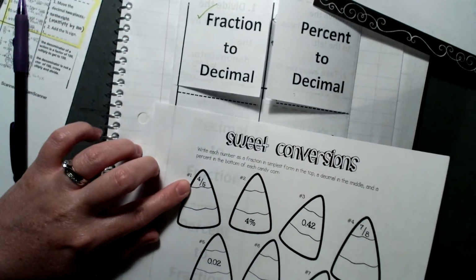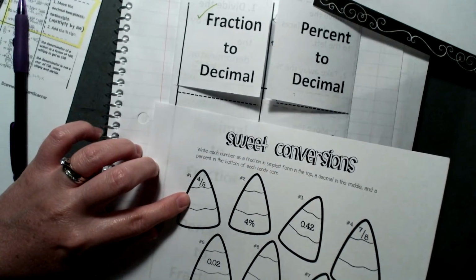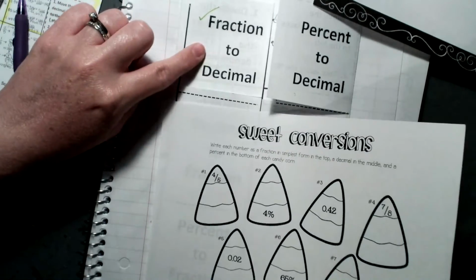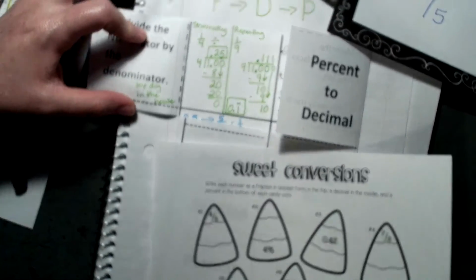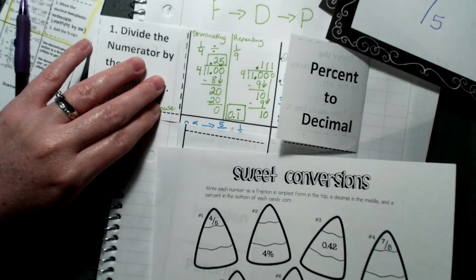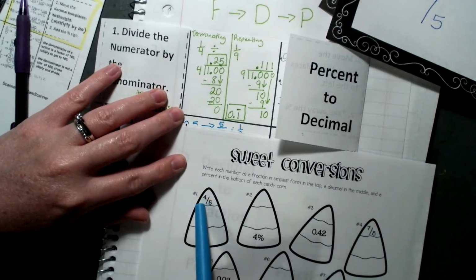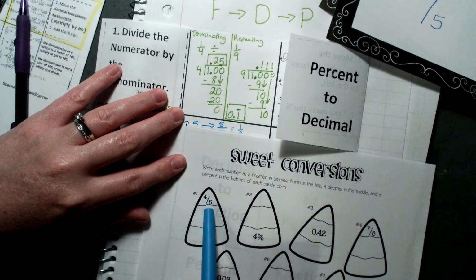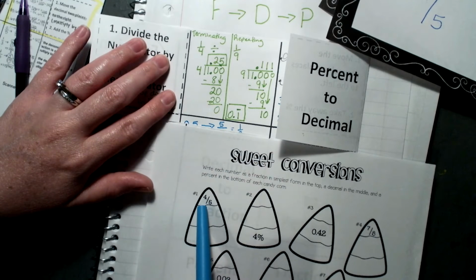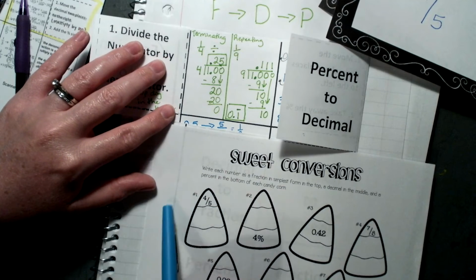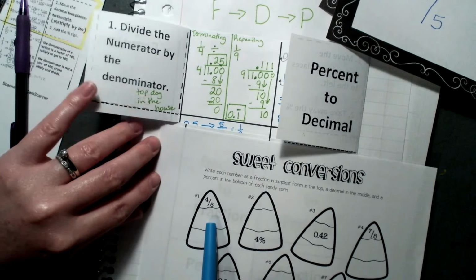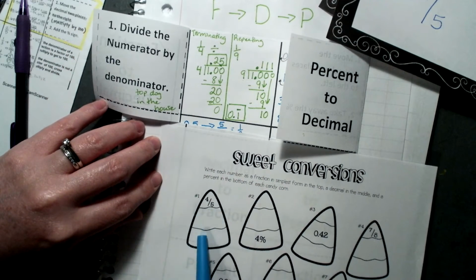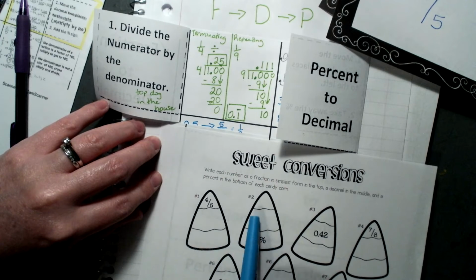So let's say that it gives us the fraction, and we need to get it to the decimal. Use your notes, fraction to decimal, open that up, remember the instructions for how to convert a fraction to a decimal. So if you can't remember the trick for how to do that, then you can always put top dog in the house and divide, show your work out to the side. And then going from the decimal to the percent should be pretty simple, and vice versa.